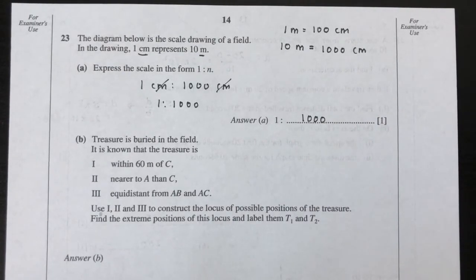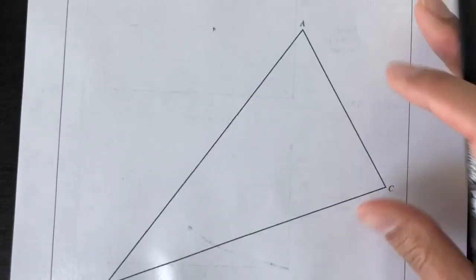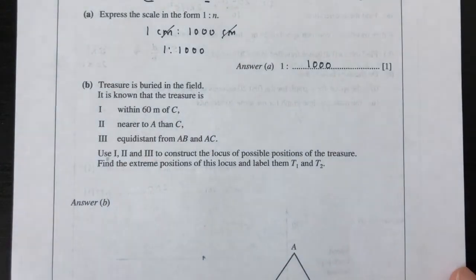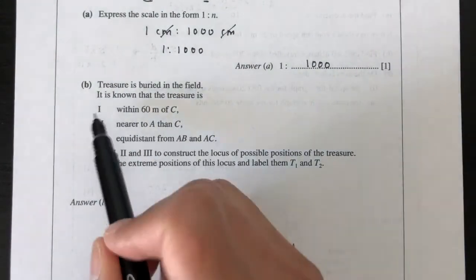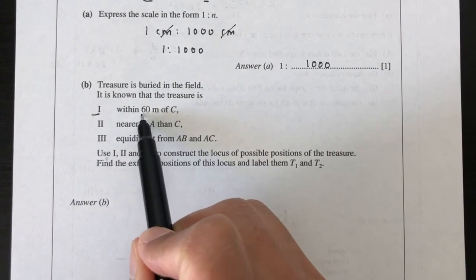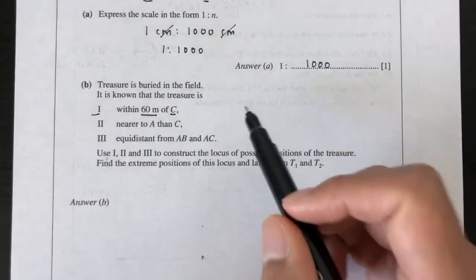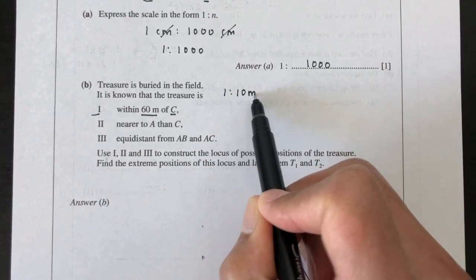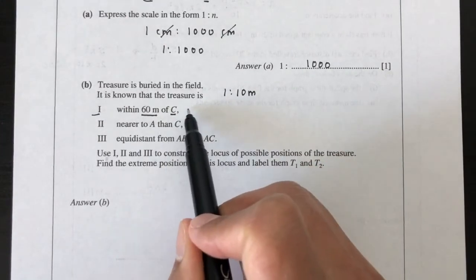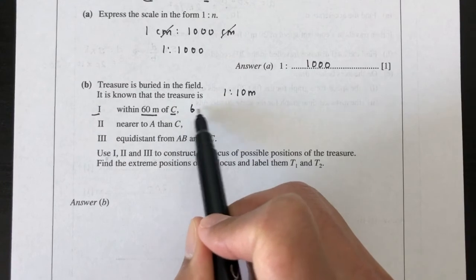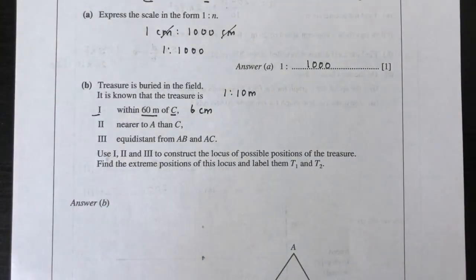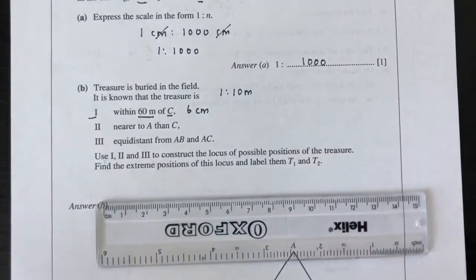Now for part B, treasure is buried in the field. Okay, the field means somewhere in this region that we don't know yet. Now part 1, it is known that the treasure is, the first condition, it is within 60 meters from C. So using the scale of 1 to 10 meters, it needs to be divided by 10, that should be 6 centimeters from C. So first let's measure 6 centimeters using your ruler.